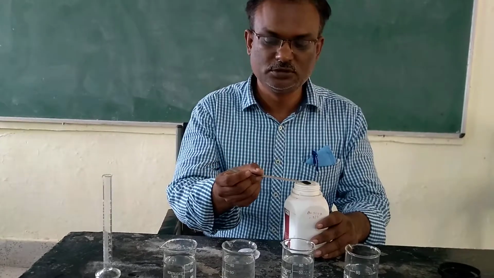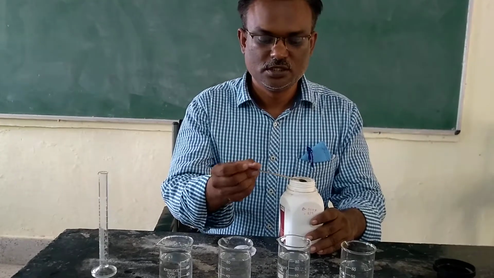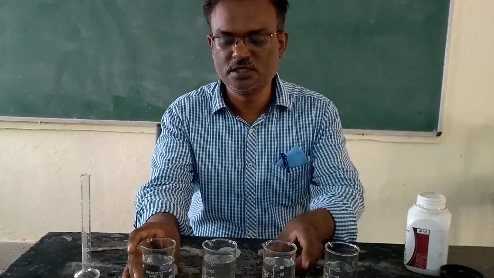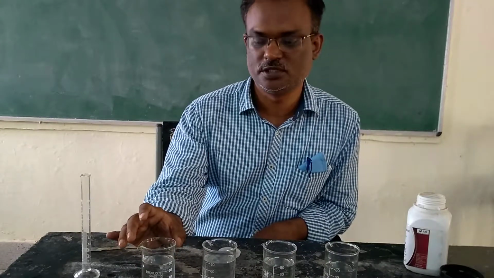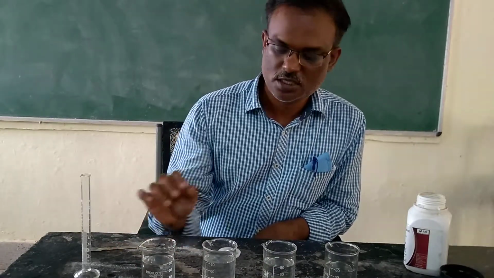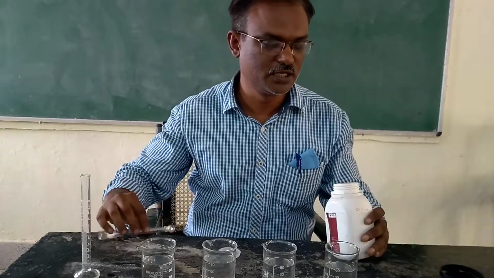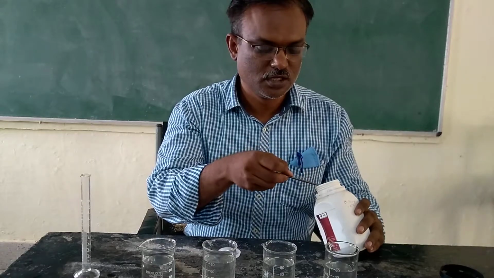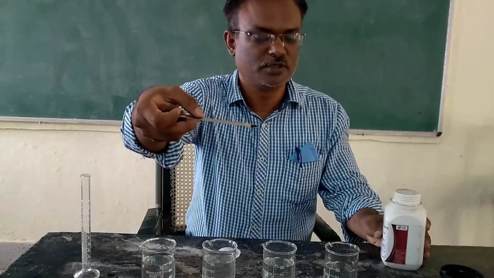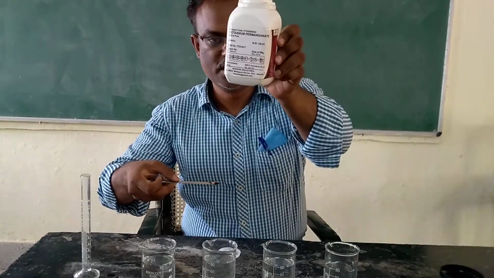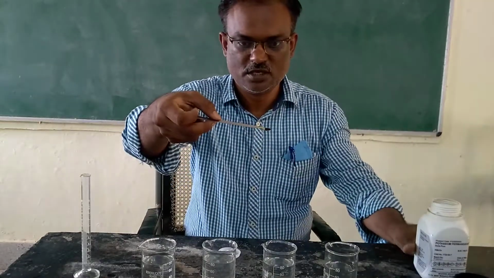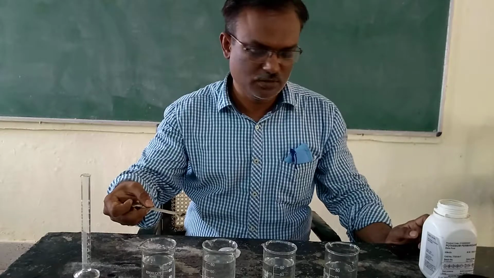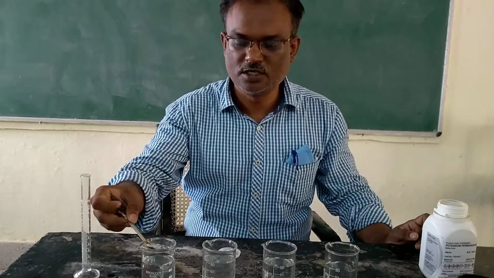Now we are going to dissolve this potassium permanganate in a beaker. We have these 4 beakers, and each beaker contains 80 ml of water. Now I will take a very small amount of the crystals of potassium permanganate. See this much amount. I have taken this very small amount, and I am going to add it into the water.